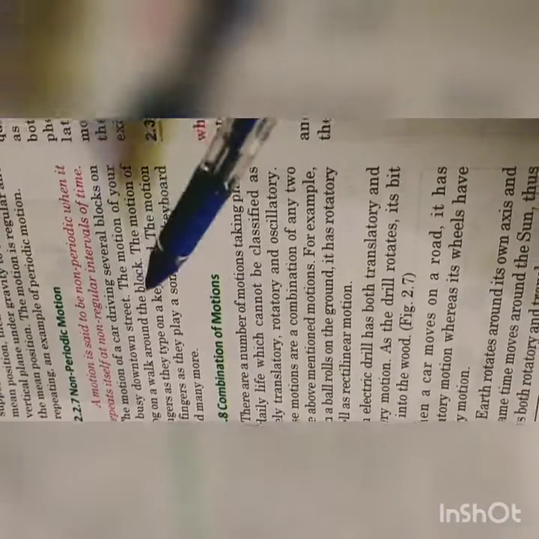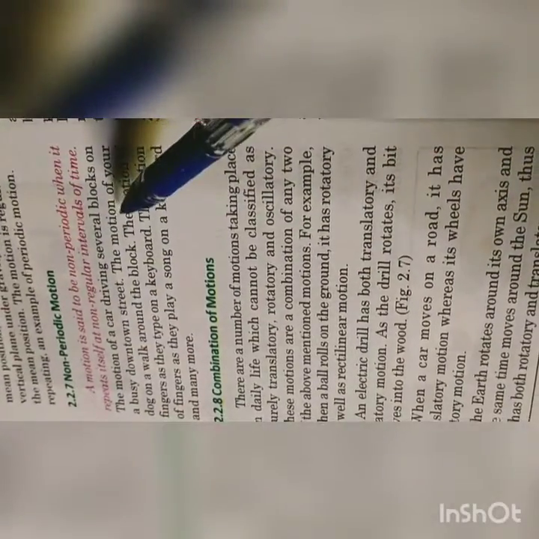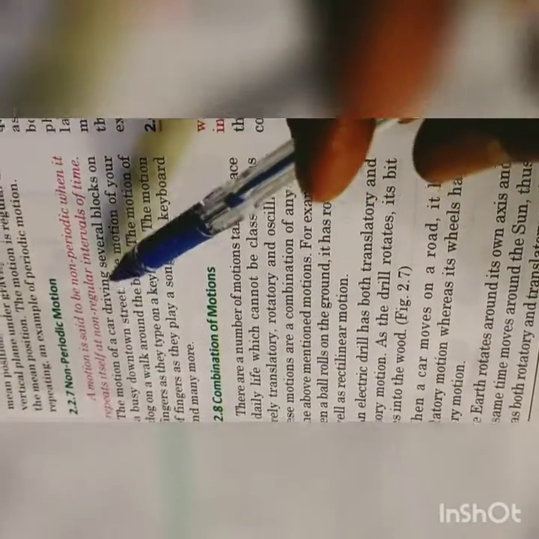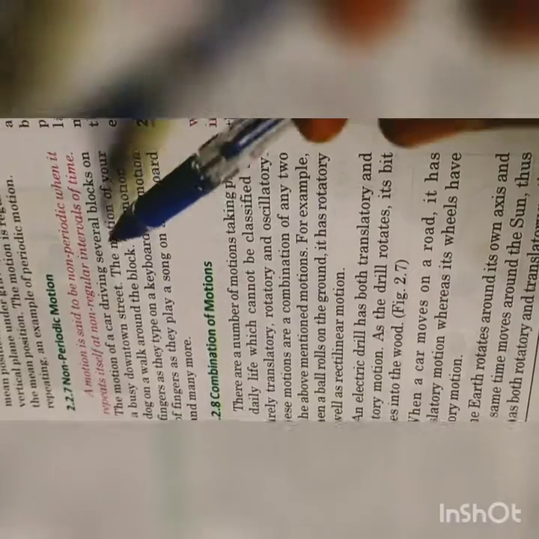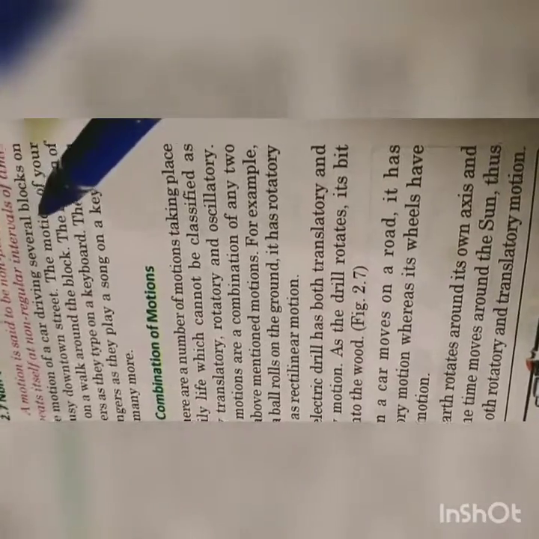Now there are some non-periodic motions. Non-periodic means when a motion is not taking the same time for the same distance. When it repeats itself at non-regular intervals of time. So when the motion is repeating but the time is different for each repetition, that is non-periodic.